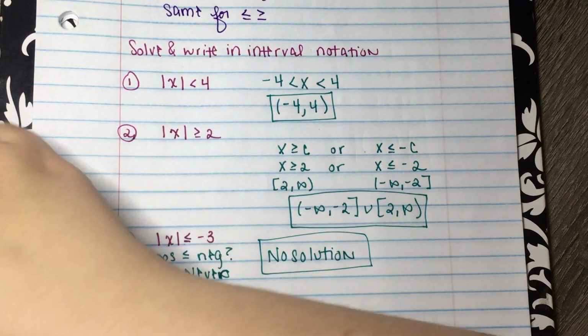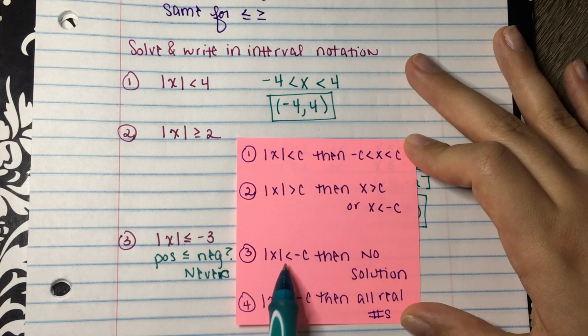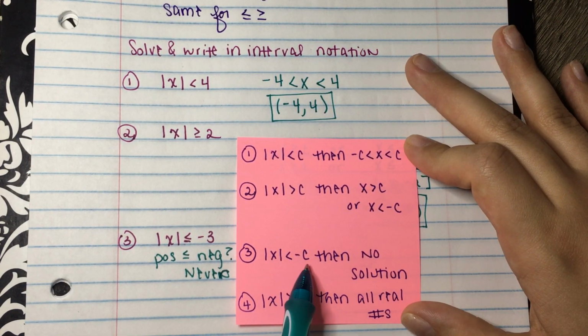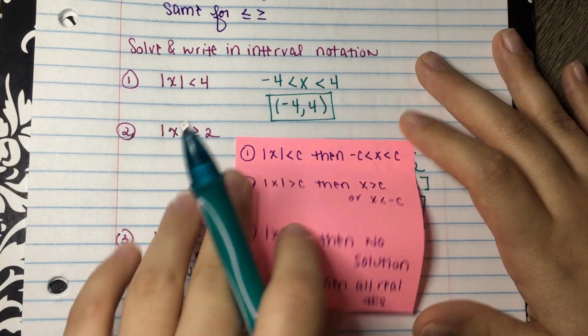And then looking at my conditions, I could see that this is a condition 3 statement. Absolute value is less than a negative number, no solution. So I didn't even really need to think through that. I could have just used these conditions here.